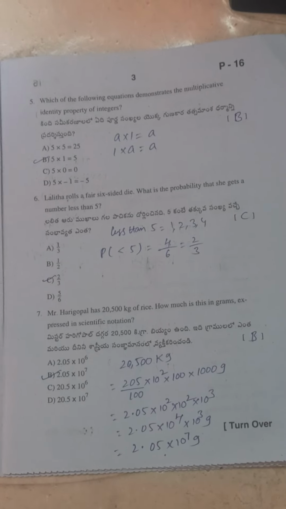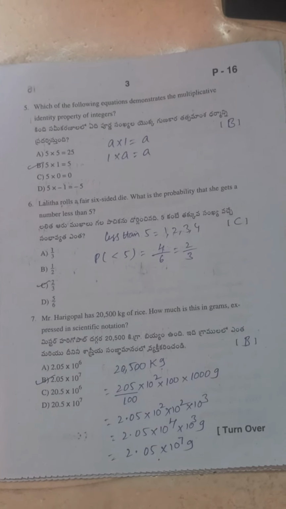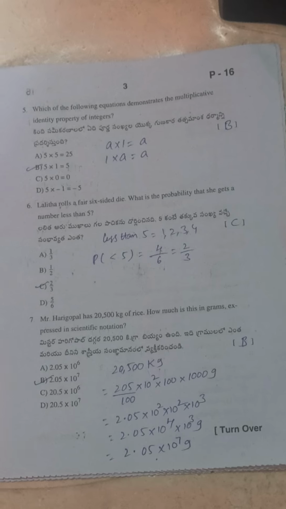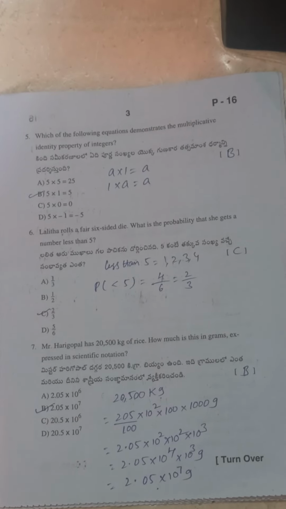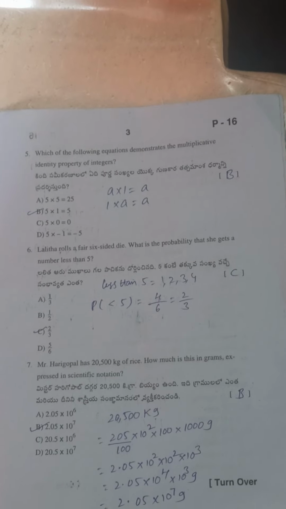Next, Mr. Harigopal has 20,500 kg of rice. How much is this in grams expressed in scientific form? So what is the scientific form? 2.05 into 10 power 7.